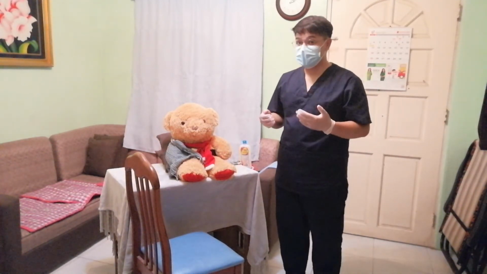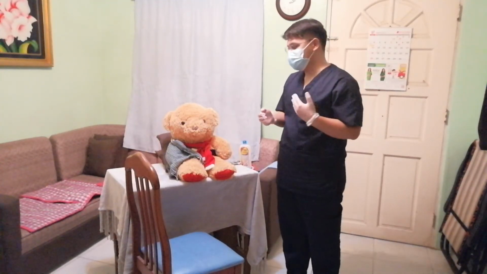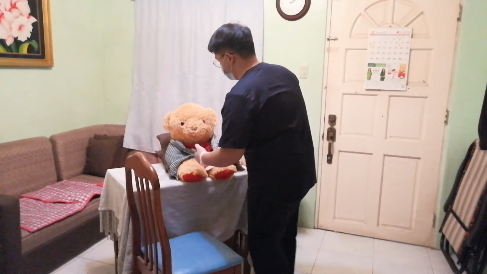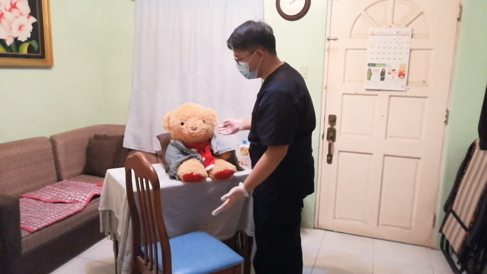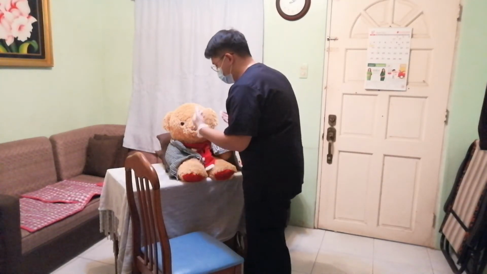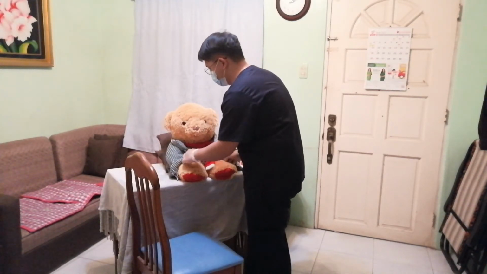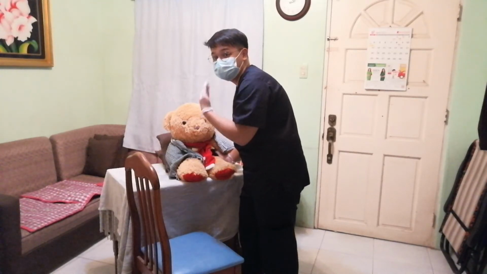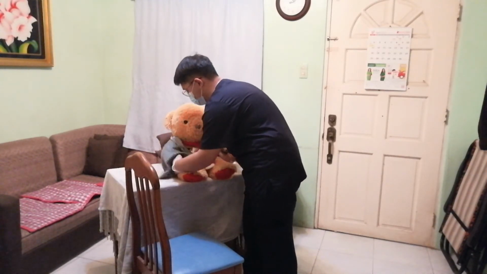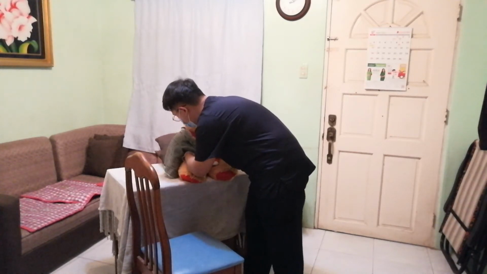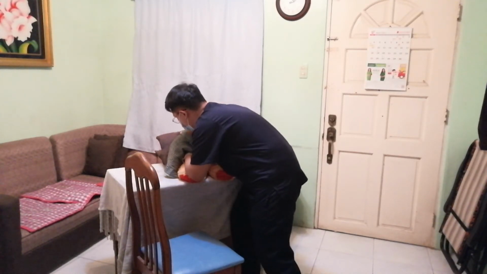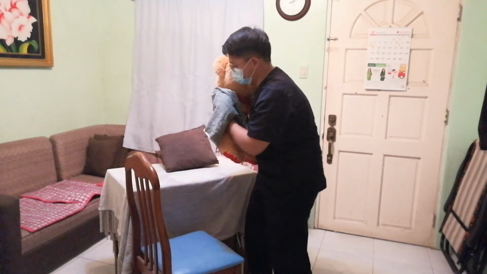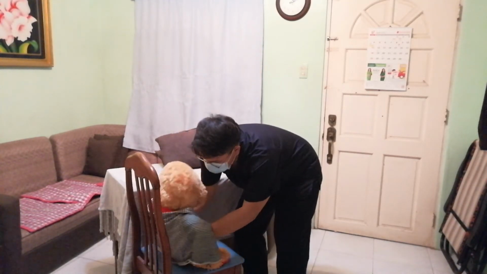So now we will do the procedure of the 15th step to the 17th step. So ma'am, ililipat ko na po kayo ngayon sa ating chair. Pwede niyo po bang hawakan yung shoulder ko? Okay, thank you po. So let us assume that the patient is holding my shoulders. Okay. 1, 2, 3.